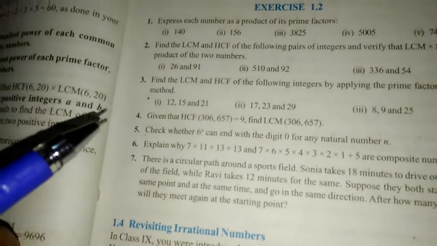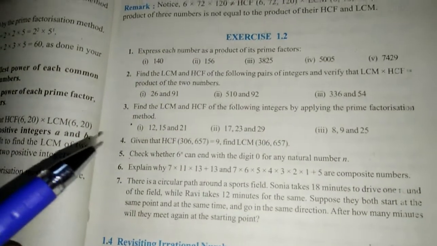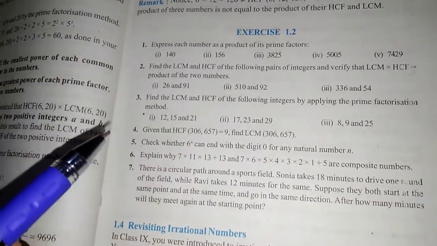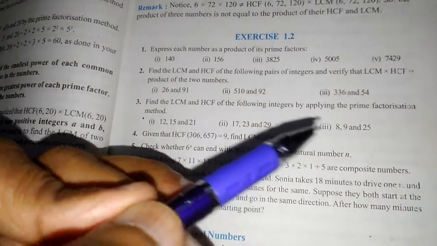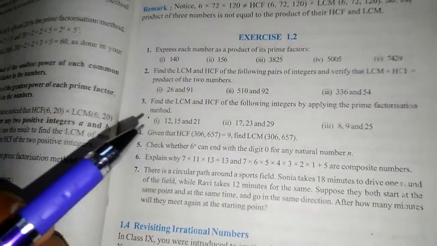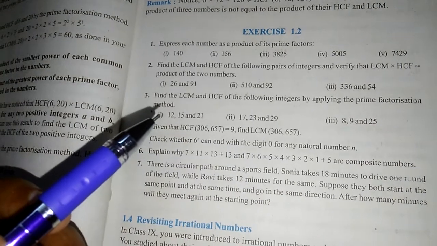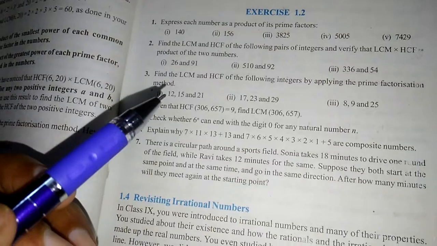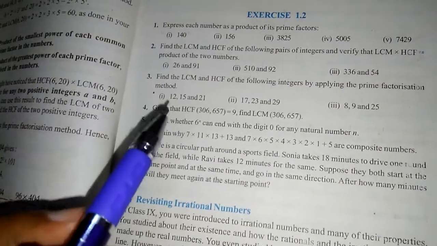Now consider question number 3. Find the LCM and SCF of the following integers. There are 3 parts, and I am going to take the first part, that is, find the LCM and SCF of 12, 15 and 21.